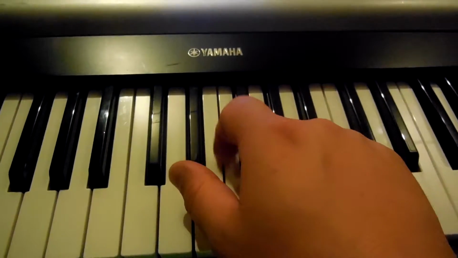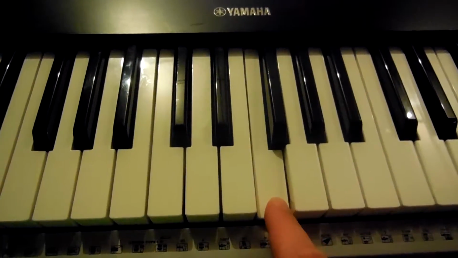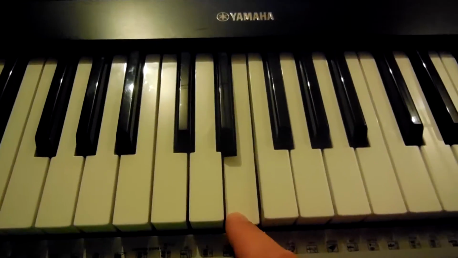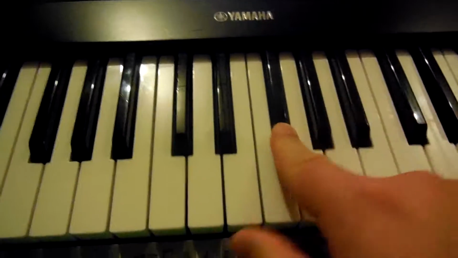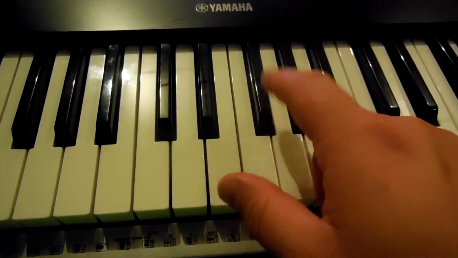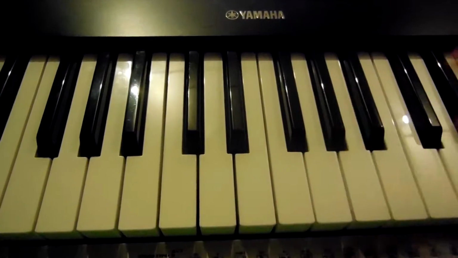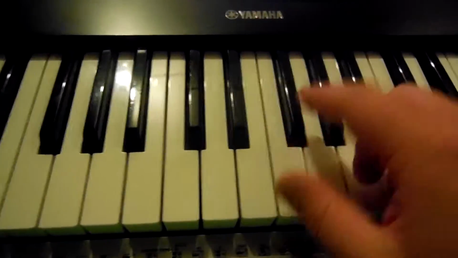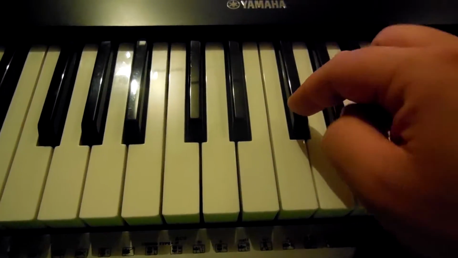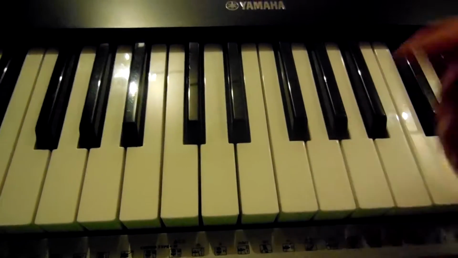Because there's no black key in between there. So F is actually 1 half step above E, and 1 whole step above E would be F sharp or G flat, because it's 1 note, 1 piano key, with two different names, F sharp or G flat. Sharp means above, flat means below, so it sounds higher than F, so it's F sharp, but it also sounds lower than G, so it's G flat.